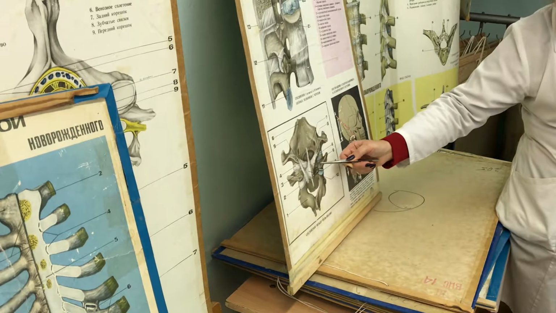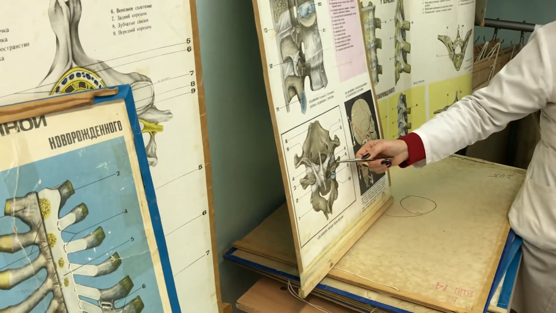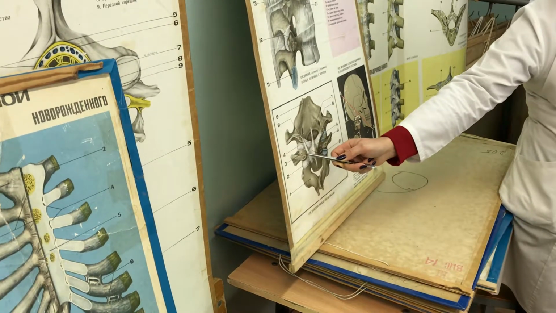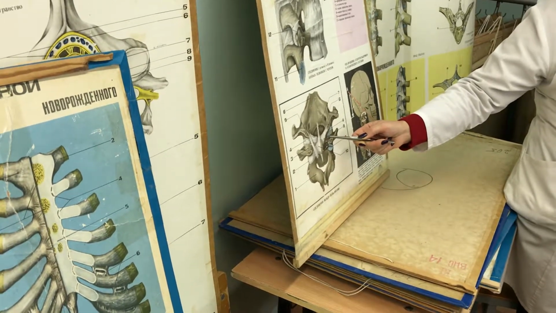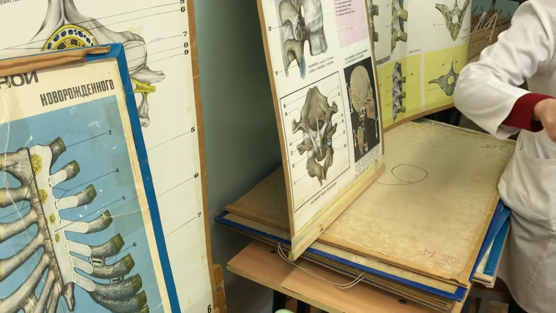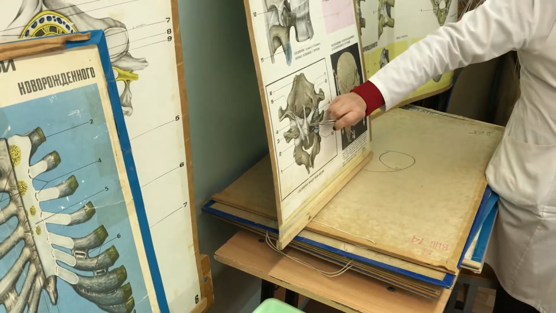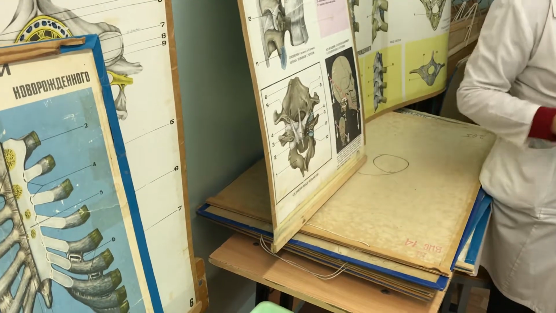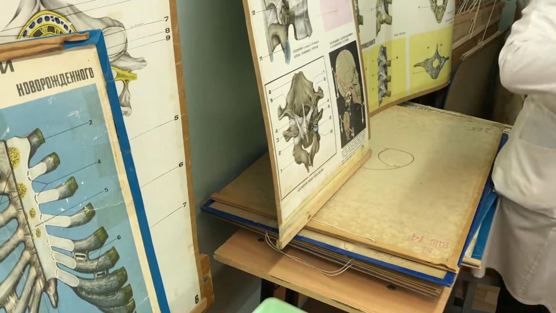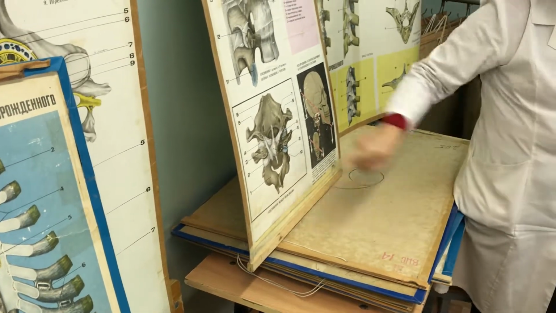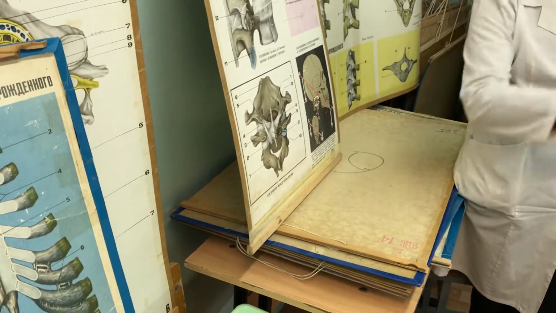And the transverse ligament of the atlas. You see, it runs from lateral mass to lateral mass, to fix that. Very thick ligament. This ligament also makes a synovial cavity, working like the articular surface of this joint from the back side.